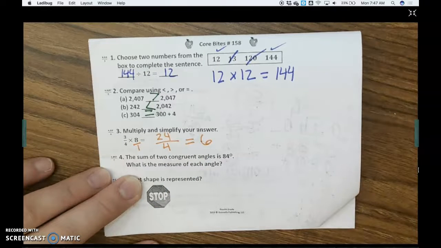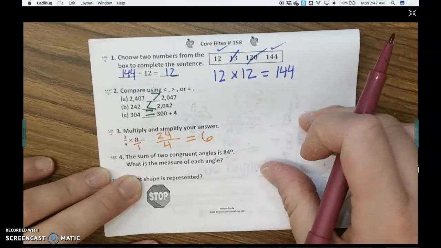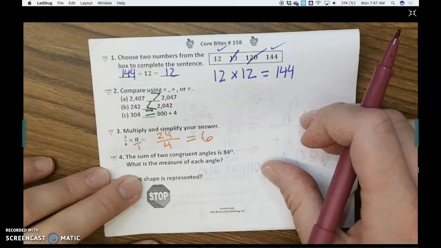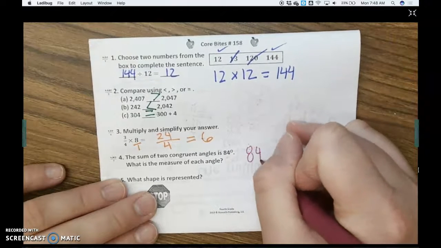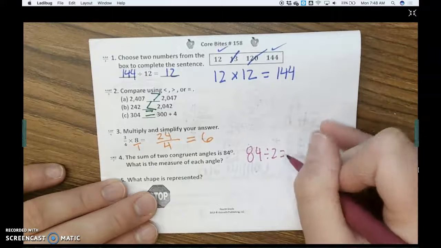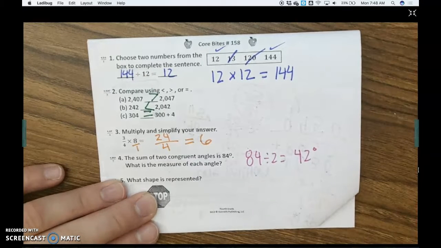Okay, for number 4, the sum of two congruent angles is 84. What is the measure of each angle? So congruent means they're equal, they're the same. So if you take 84 divided by 2, because the two angles are equal, you would get 42 degrees. So 42 degrees would be your answer.